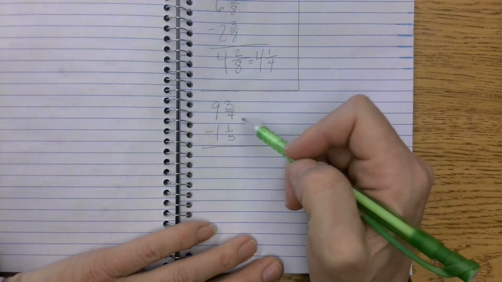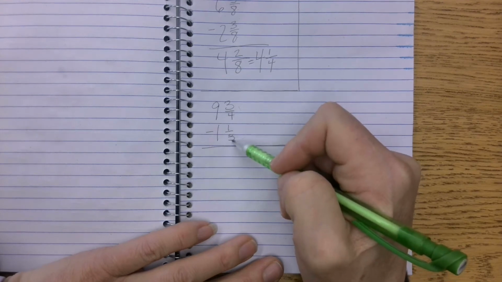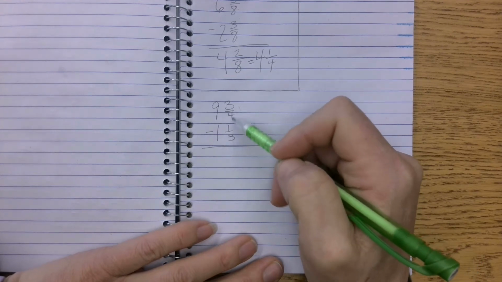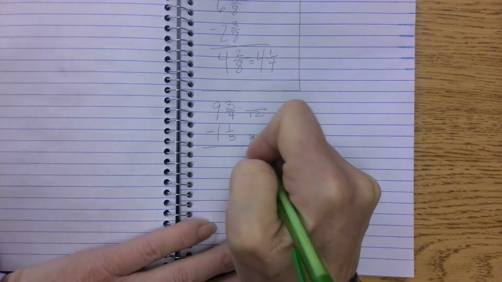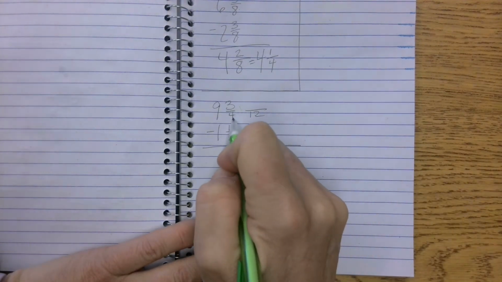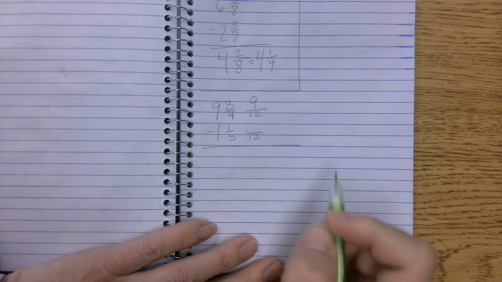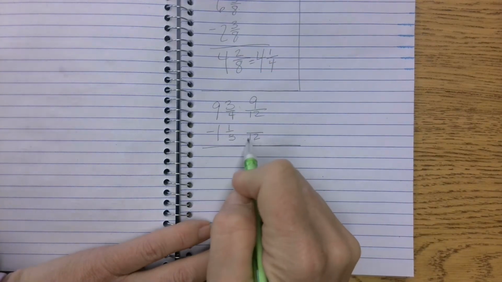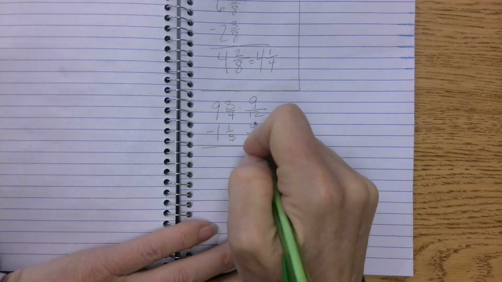So the multiples of 4 are 4, which 3 won't go into, 8, which 3 won't go into, and 12, which 3 will go into. So I'm going to go ahead right now and make both of these denominators 12. 12 divided by 4 is 3, times 3 is 9. Same thing down here. 12 divided by 3 is 4, times 1 is 4.